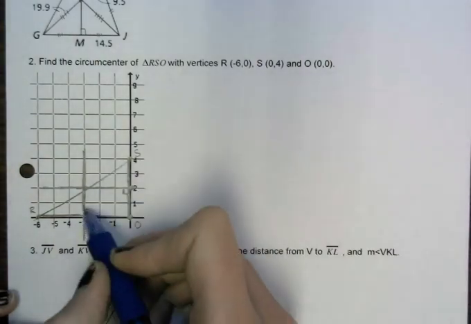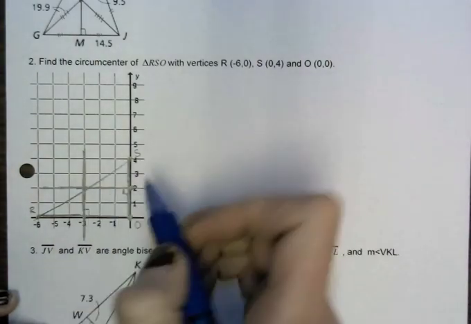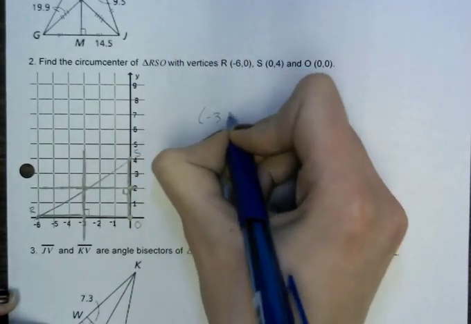So the circumcenter of those intersections is at negative 3, 2. So negative 3, 2 is the point of the circumcenter. Okay, last example here.